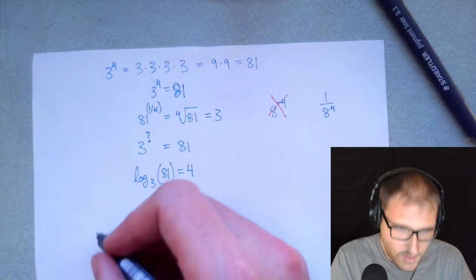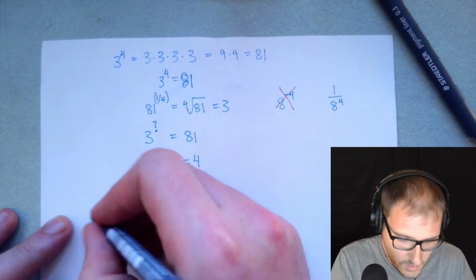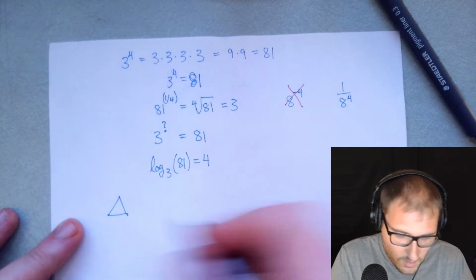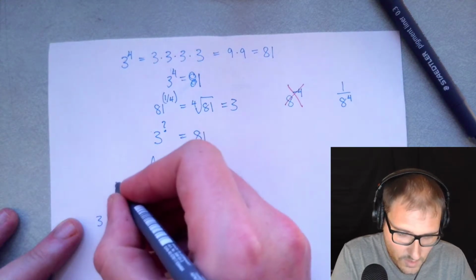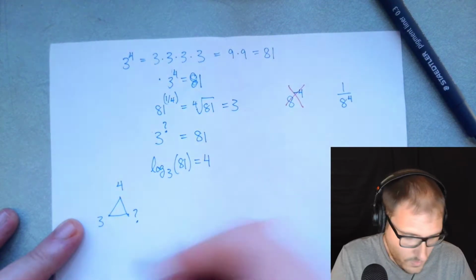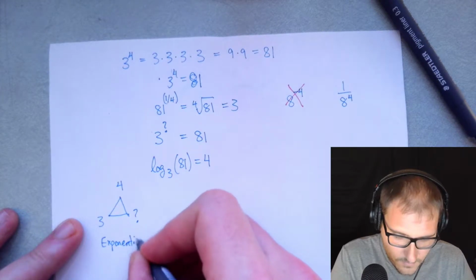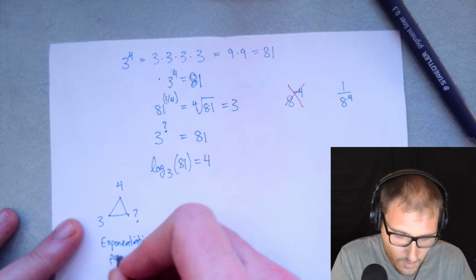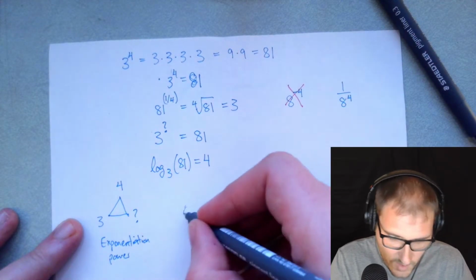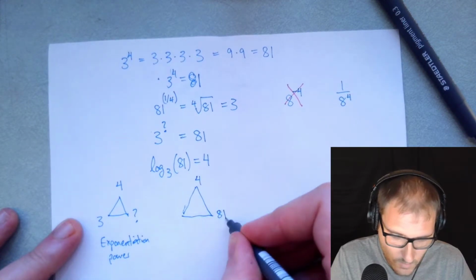Now I've seen this written in a certain way with triangles, and I think it's kind of fun. If you have a triangle like this and say 3 to the 4 is equal to what? That's what we did up here. That's exponentiation, sort of a power. In the second example, we had something to the 4 is equal to 81.